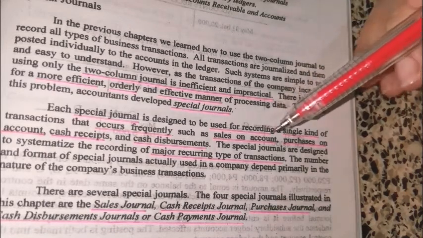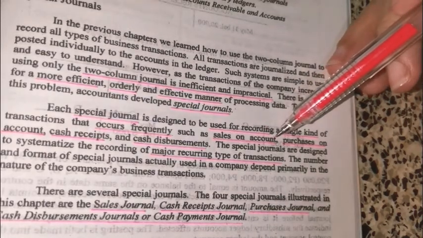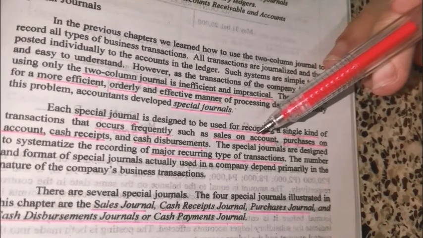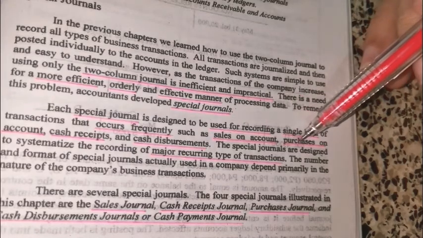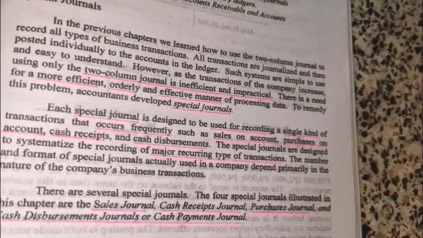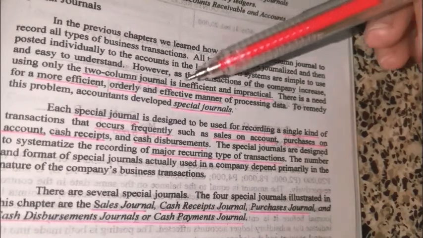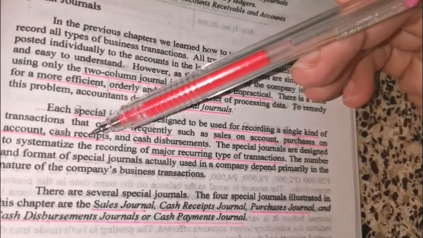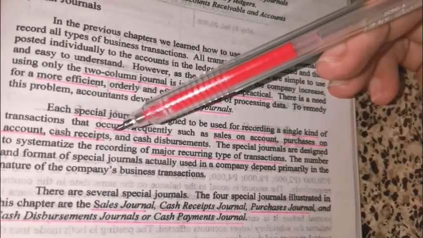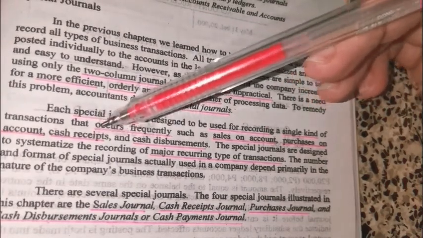And sometimes, 'di ba, usually yung mga sales para mabenta sila, pinapautang. So on account 'yon, 'di ba? Ano pa? Purchases on account. For example, ang dami mo ring supplier. Nasa 200 yung supplier mo, tapos bumili ka lahat doon. So, it is frequent. And another one, cash receipts. Yung nakatanggap ka ng pera, yung negosyo, nakatanggap ng pera.